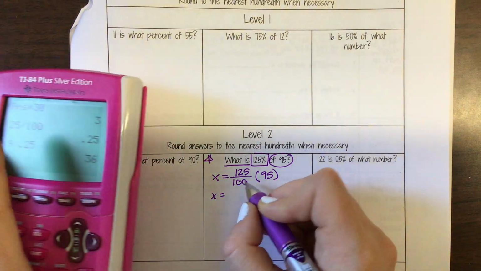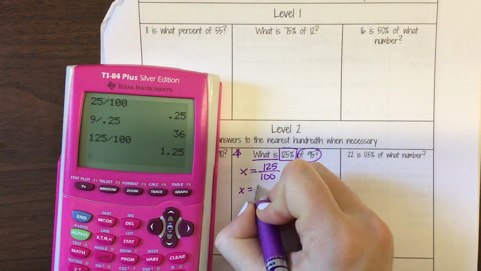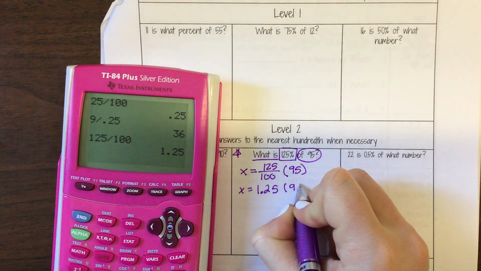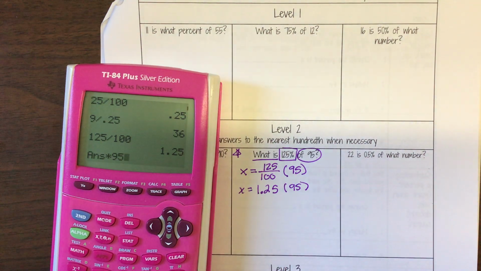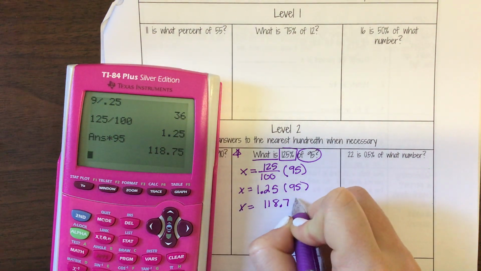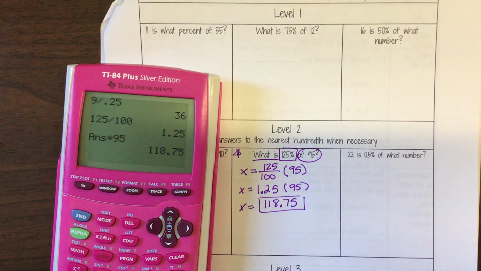I'm going to do 125 divided by 100 equals 1.25. Then we're going to multiply it by 95. Is 118.75. So you can have more than 100%, or you can have half of a percent. Having more than 100% just means that you had the original amount plus a little extra.